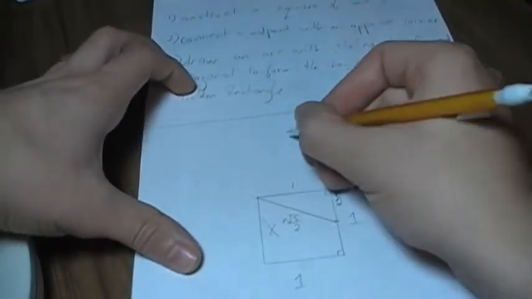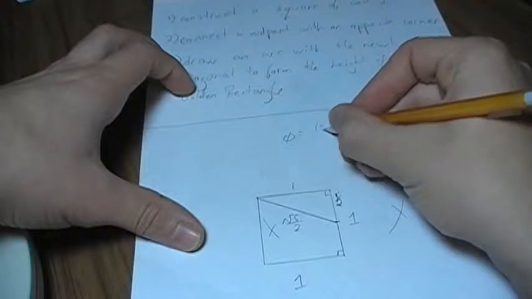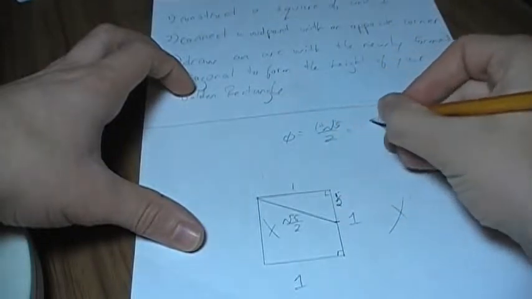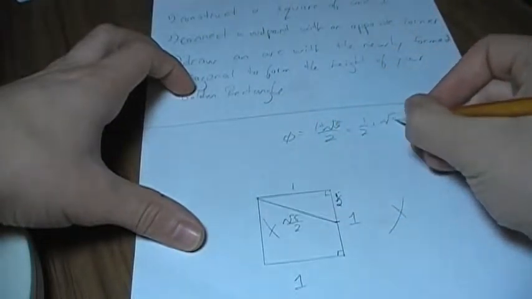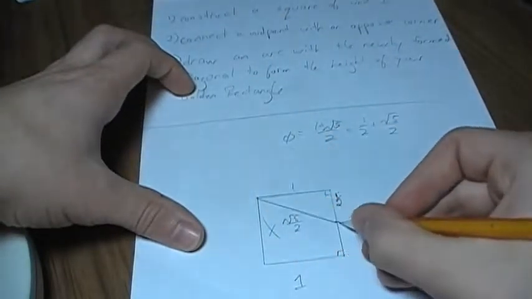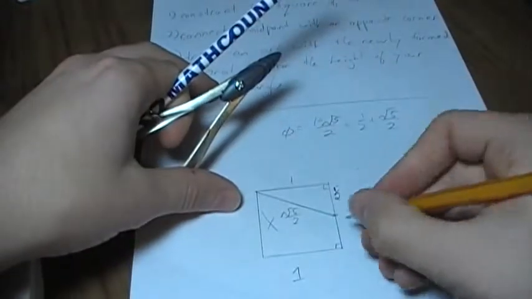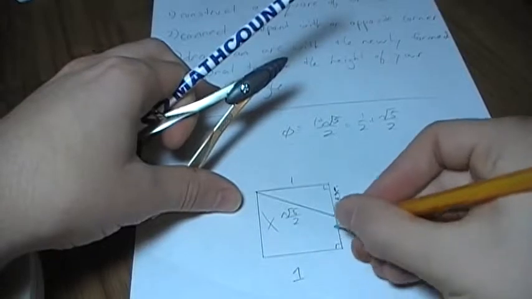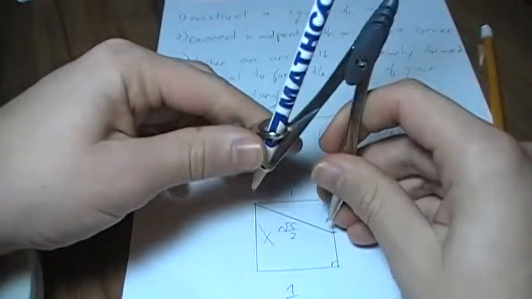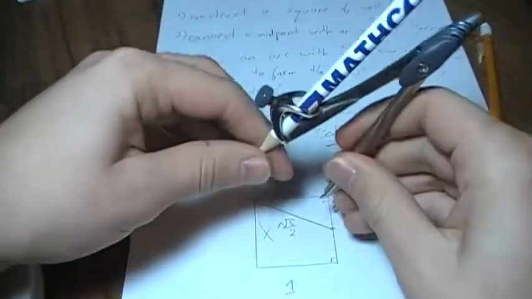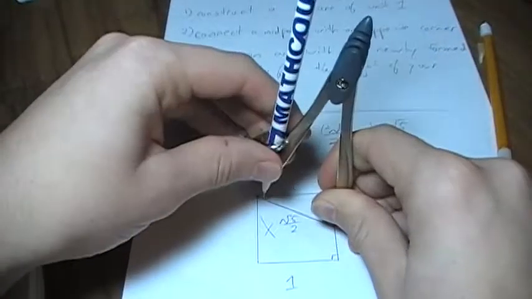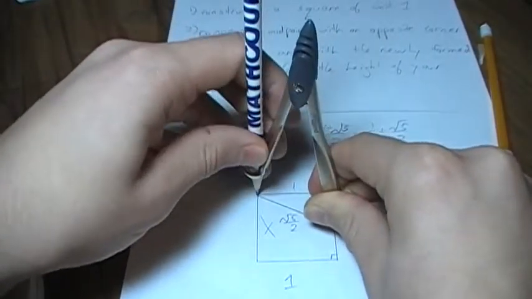Now remember, the golden ratio is 1 plus root 5 over 2, or 1/2 plus root 5 over 2. So you need to take this segment and add half to it. So here's what you do. This is 1/2 right here. That's the segment you're going to add to it, just by extending your root 5 over 2 segment.